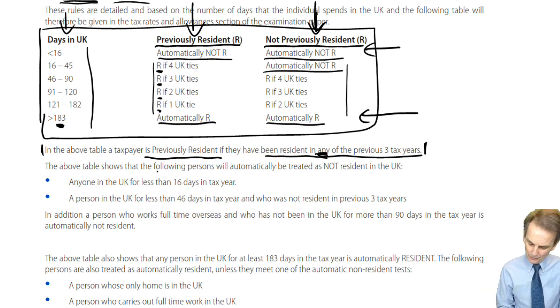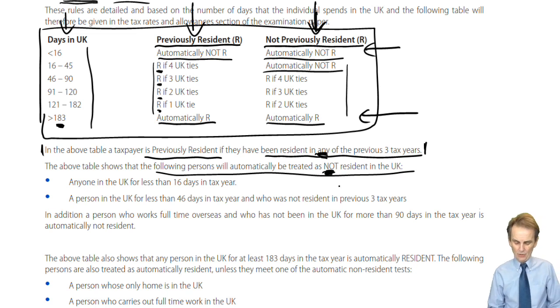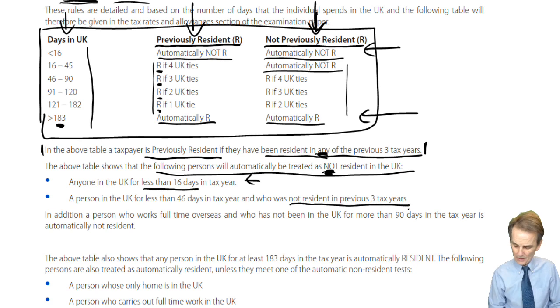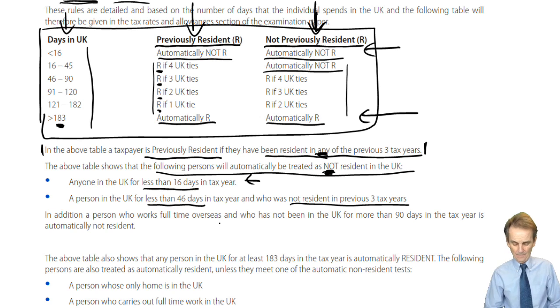That table shows that the following persons will automatically be treated as not resident in the UK. As we've just seen, anyone in the UK for less than 16 days. If, of course, you were not resident in the previous 3 tax years, then a person in the UK for less than 46 days. Those people automatically not UK resident. Another one that you're going to have to learn, so again let me flag this one up, where automatic non-UK residence status is achieved.